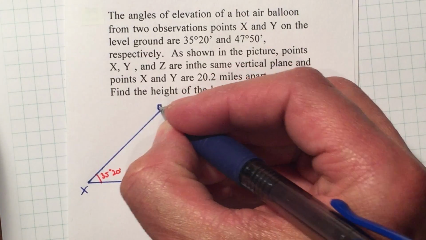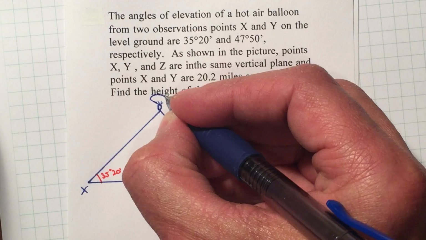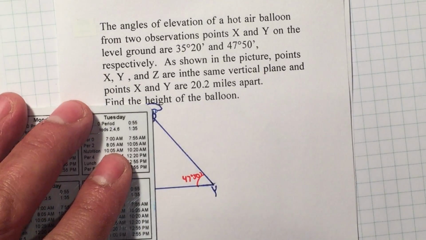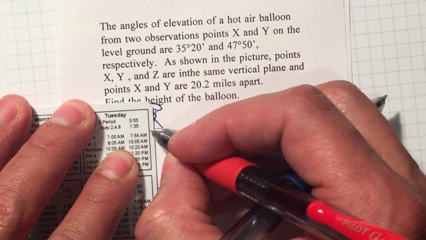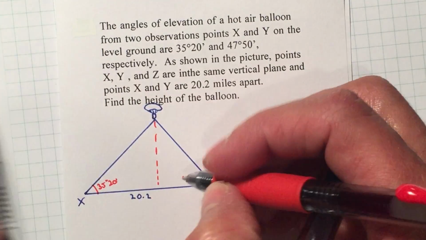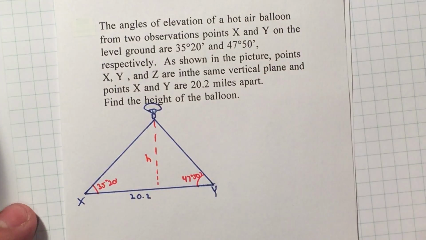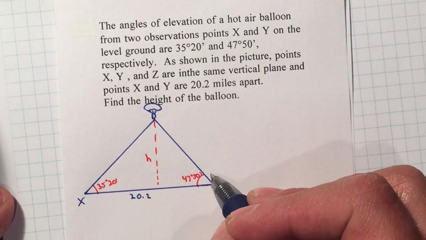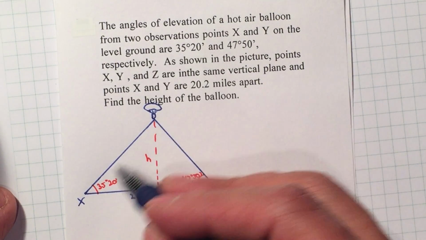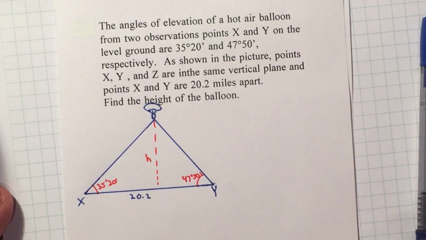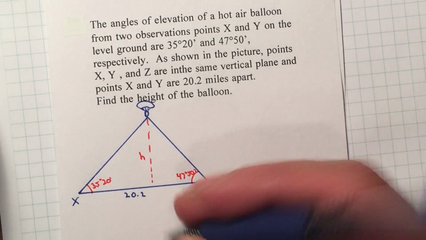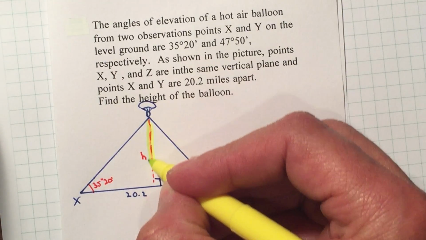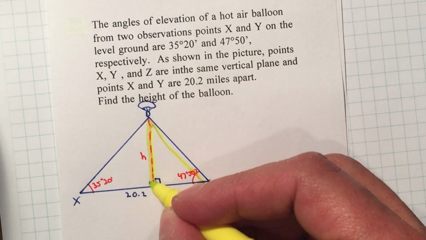So here's your balloon, and we need to be able to find the height. So you want to draw the height of the balloon, and we're going to call that H. Now remember that we're not dealing with a right triangle, so we cannot use SOHCAHTOA for the large triangle. We do have a right triangle here, so we are able to use SOHCAHTOA for this triangle.